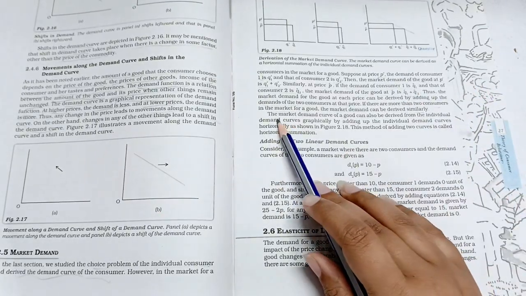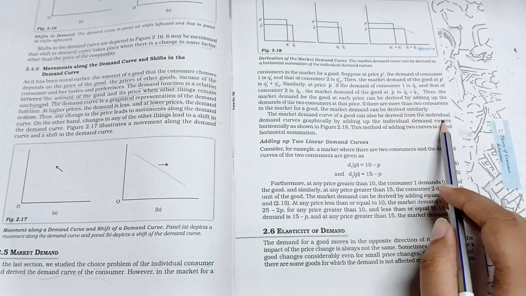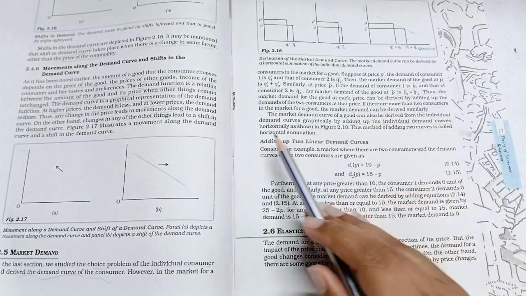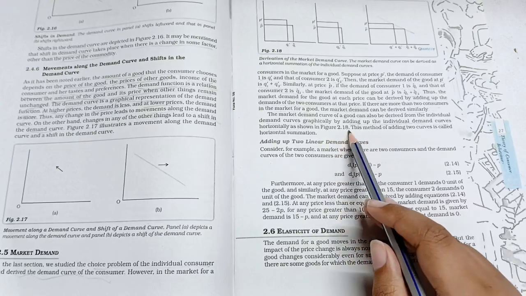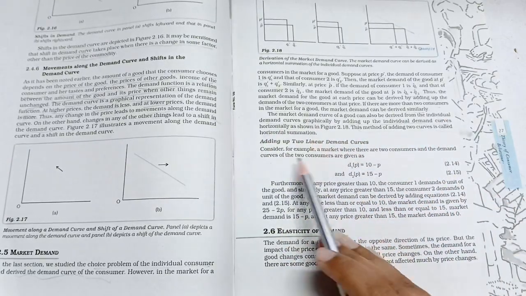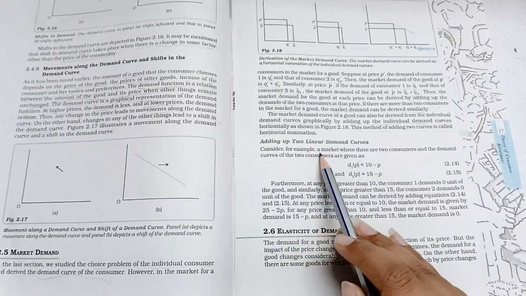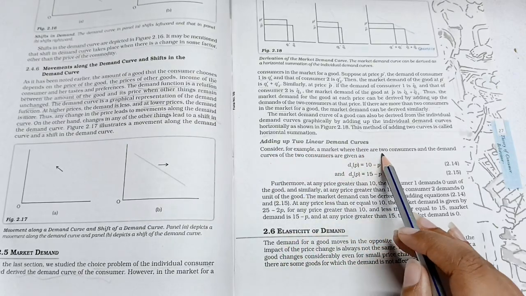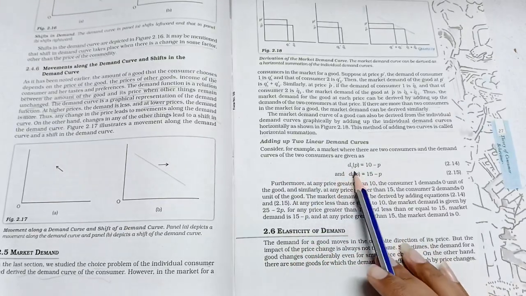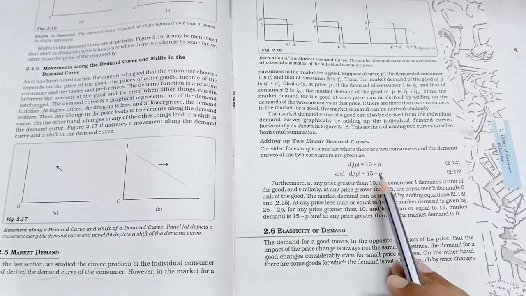The market demand curve of a good can also be derived from the individual demand curves graphically by adding up the individual demand curves horizontally as shown in figure 2.18. This method of adding two curves is called horizontal summation. Adding up two linear demand curves. Consider, for example, a market where there are two consumers and the demand curves of the two consumers are given as D1 of P equals 10 minus P and D2 of P equals 15 minus P.